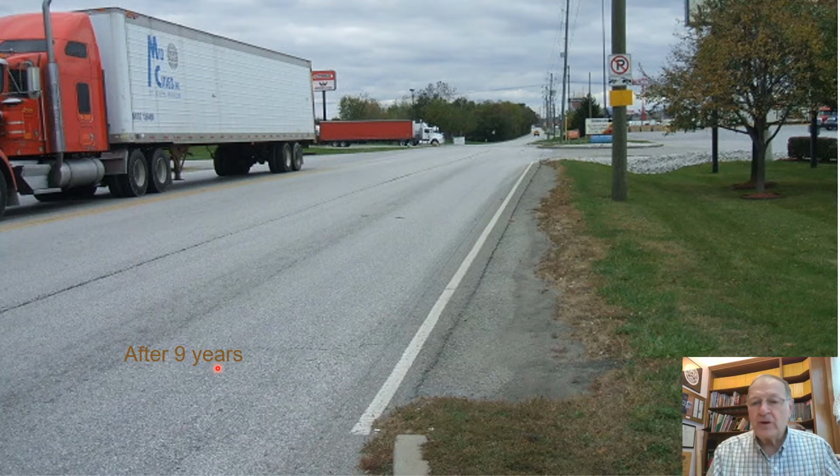Now, the issue on this project was really an issue of specification, a problem with specifications, because the contract that this project was located in was a bunch of miscellaneous pieces of streets around the city.